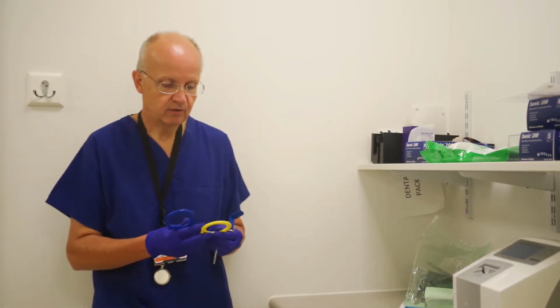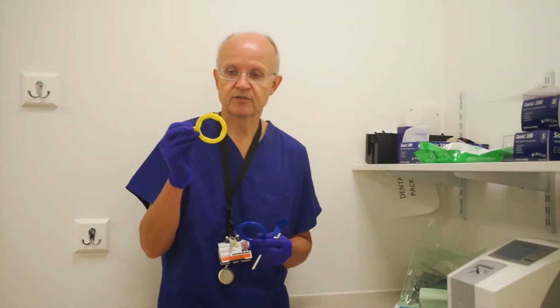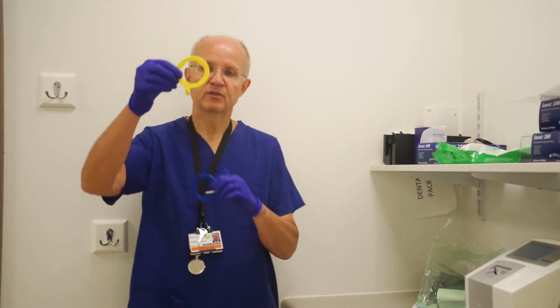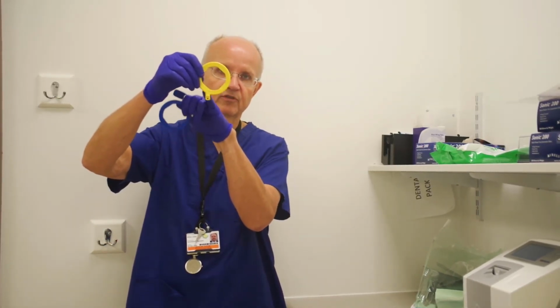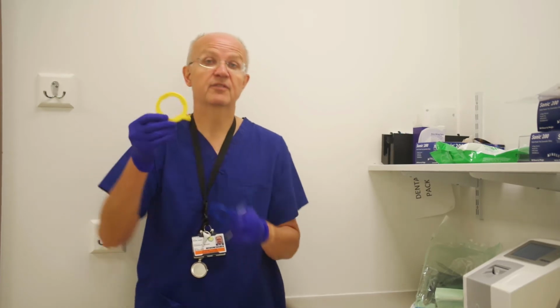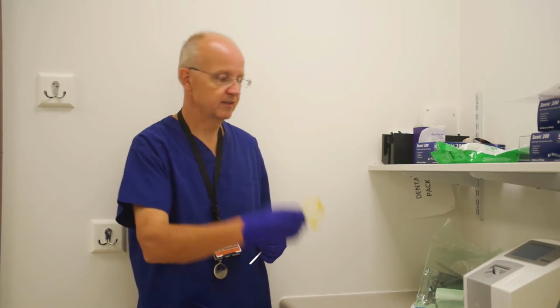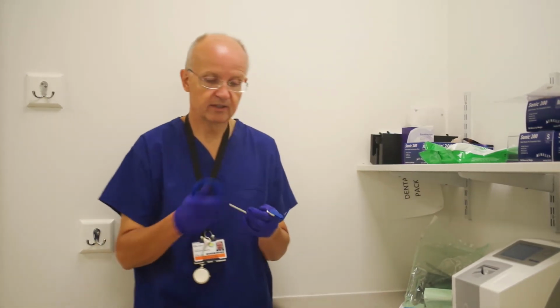like that. Okay, so you remember when we looked at the posterior, it was quite important to get the ring around the right way. And that's because, if you can see here, the little bracket at the bottom is offset to one side. So we have to think whether we're doing an upper or lower and put it on so that we can see the bite guide right in the middle.